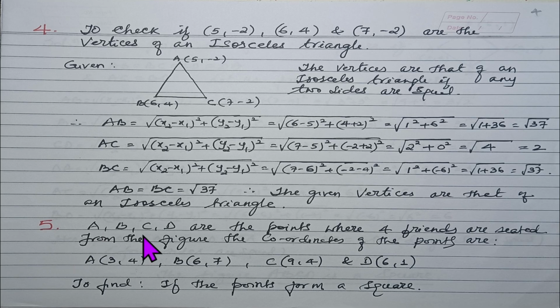Now the next example: ABCD are the points where four friends are seated. From the figure, the coordinates of the points are given. For example, if you look into the textbook, there are four people seated, and we just find out the coordinates of that. The coordinates of A are (3, 4), B is (6, 7), C is (9, 4), and D is (6, 1). Now we have to show whether the points where they are seated form a square.